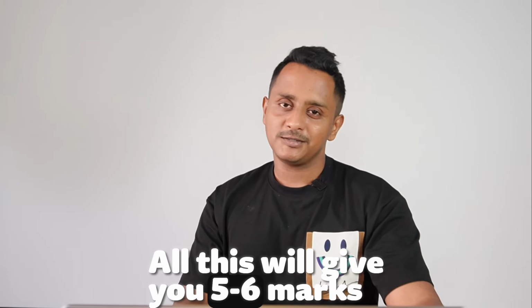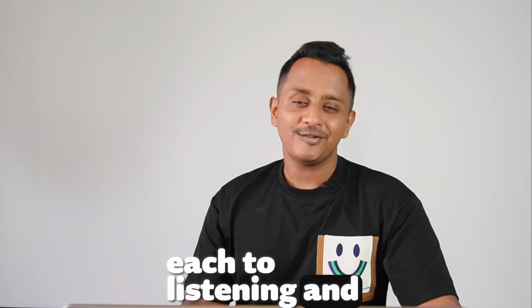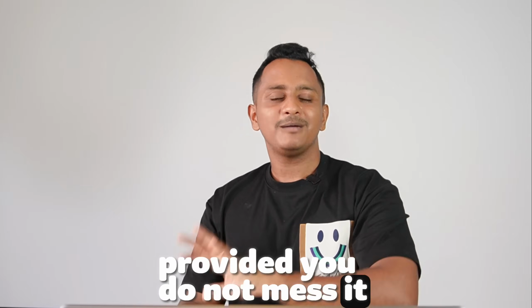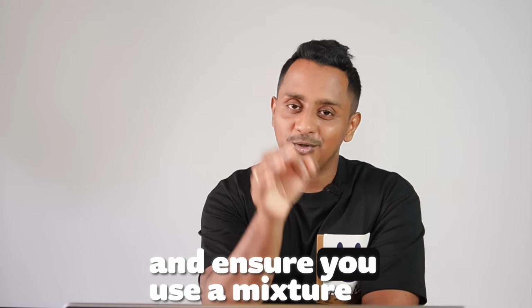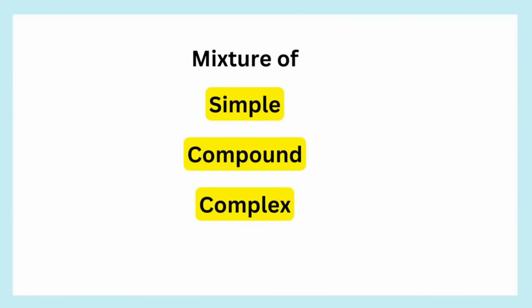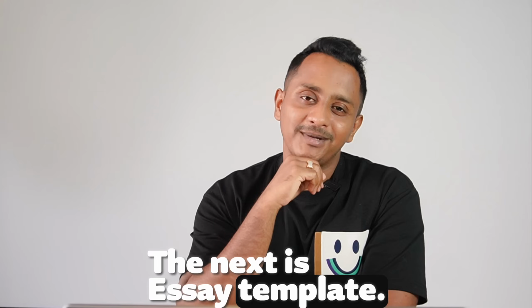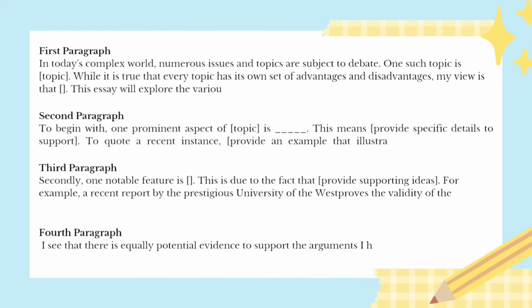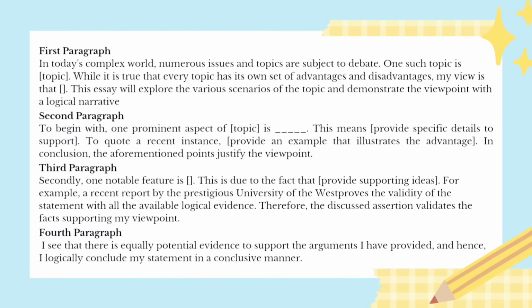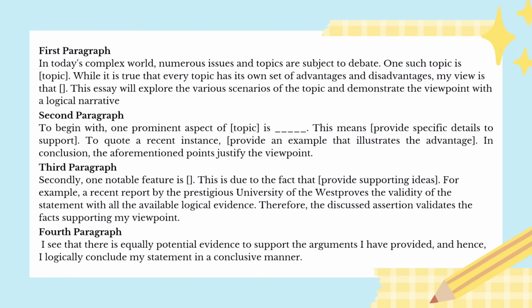All this will give you 5-6 marks each to listening and writing, provided you don't mess it up with the spelling and the grammar, and ensure you use a mixture of simple, compound and complex sentences. The next is essay template. This is a 165 word essay template. I may have given different templates, like although such topics in all likelihood never will yield a consensual agreement. If that also works, this also works. All this will demand you write 5 sentences on your own.